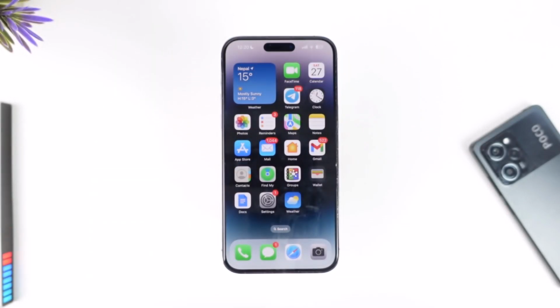In today's video, I'm going to guide you through the steps on how you can transfer Bitcoin from Cash App. So make sure to watch the video till the very end.